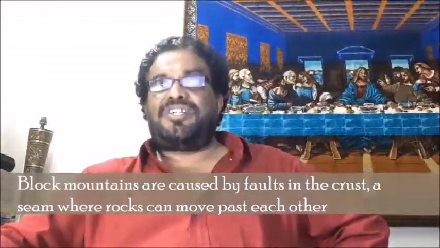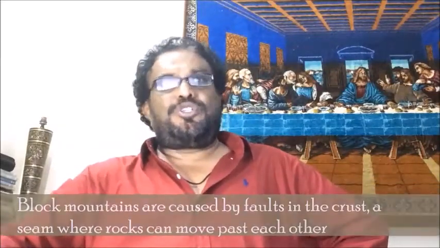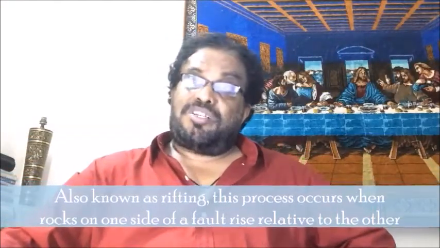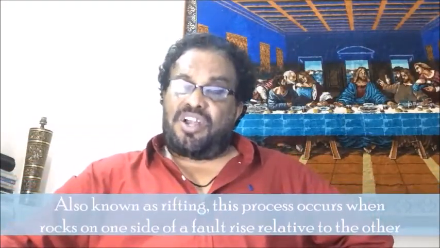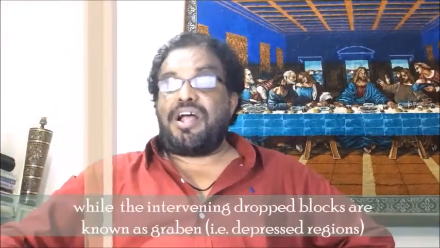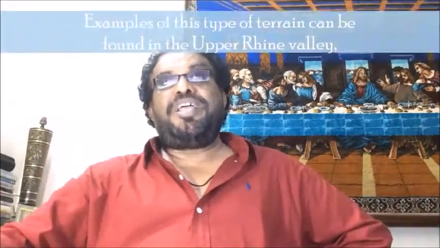Number three, block mountains. Block mountains are caused by faults in the crust, a seam where rocks can move past each other. Also known as rifting, this process occurs when rocks on one side of a fault rise relative to the other. The uplifted blocks become block mountains, also known as horsts, while the intervening drop blocks are known as graben, that is, depressed regions.